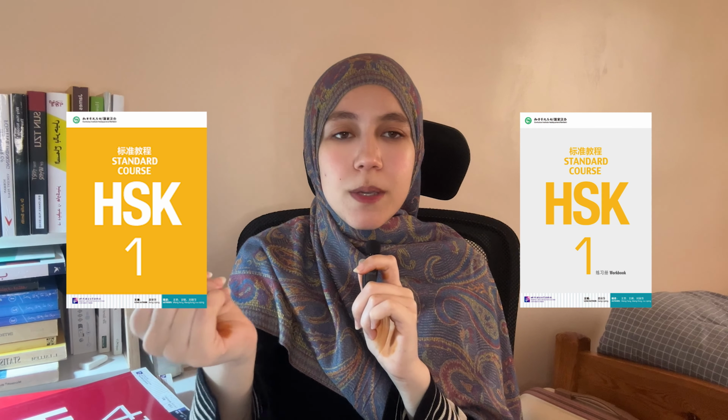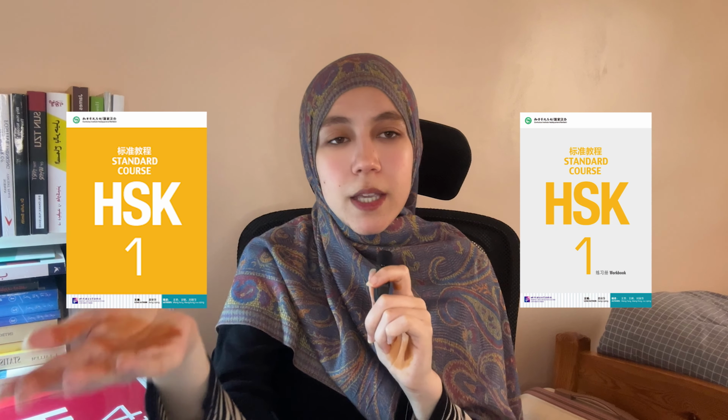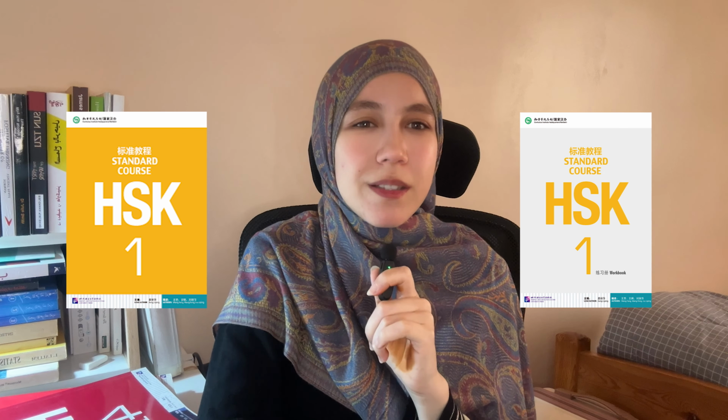We have 2 books. We have the textbook and we have the workbook. So the textbook is basically the lessons. The workbook is just some exercises similar to what will happen in the HSK exam. So it's better to practice with it.